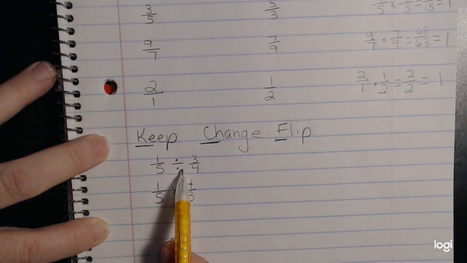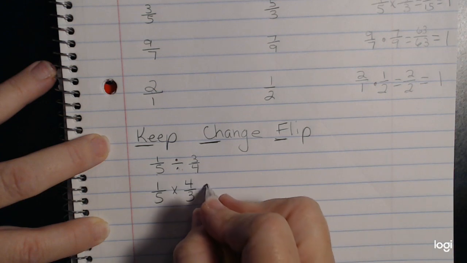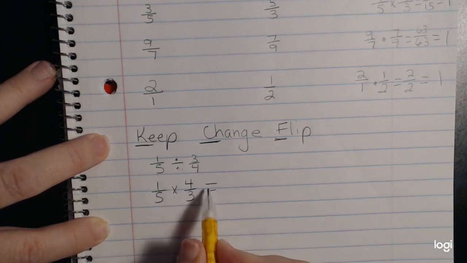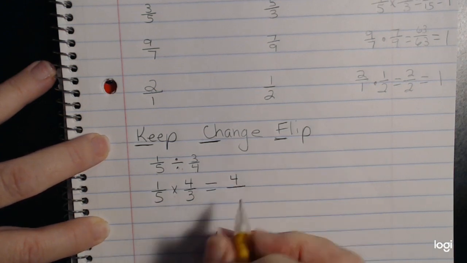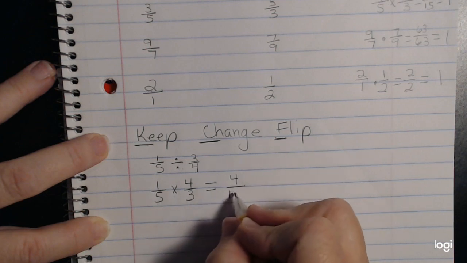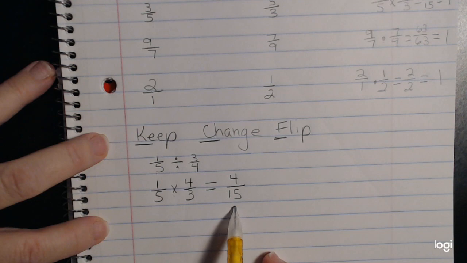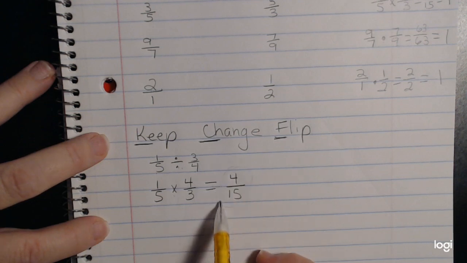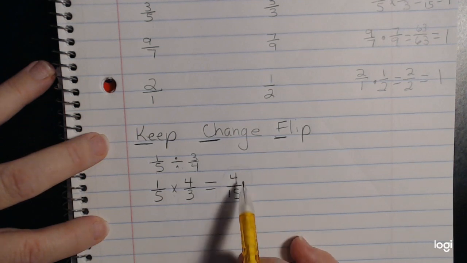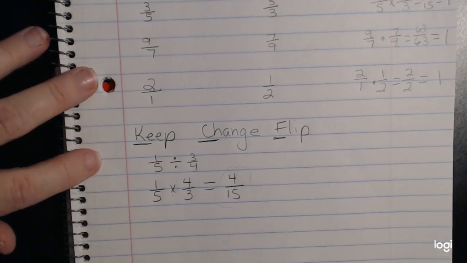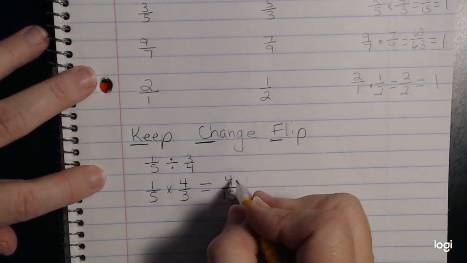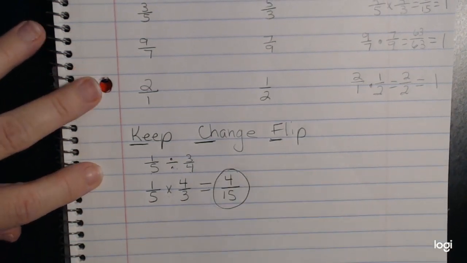So a division problem has actually changed to a multiplication problem. So what do we do? Multiply across the top and multiply across the bottom. We'll use our common factor sheet to see if this has any common factors. And the only common factor, if you look at 4 and 15, is 1. So this is my final answer.